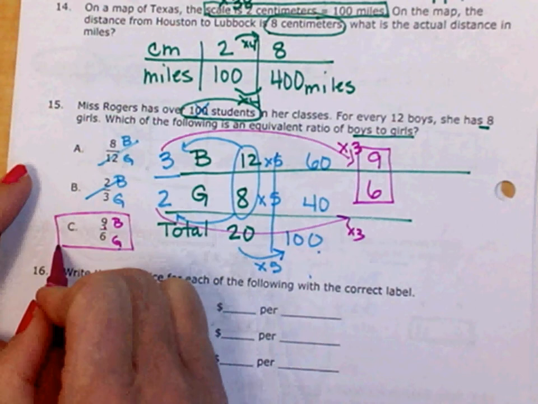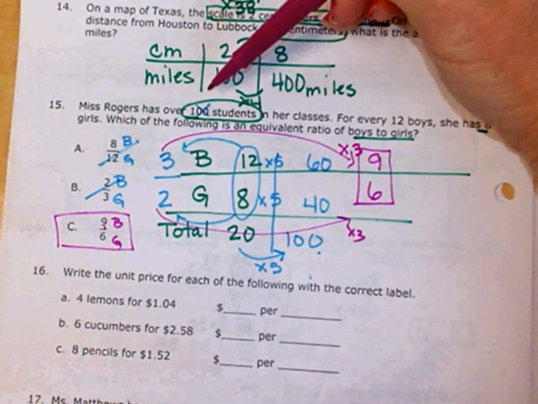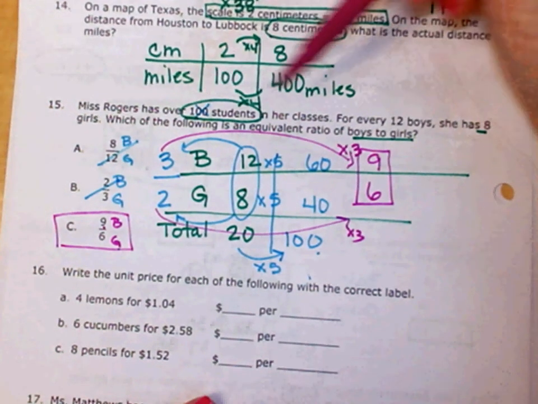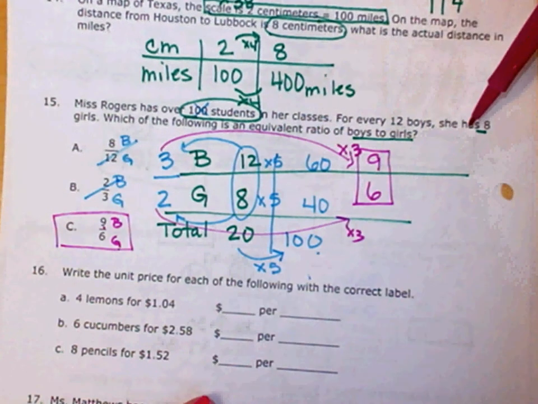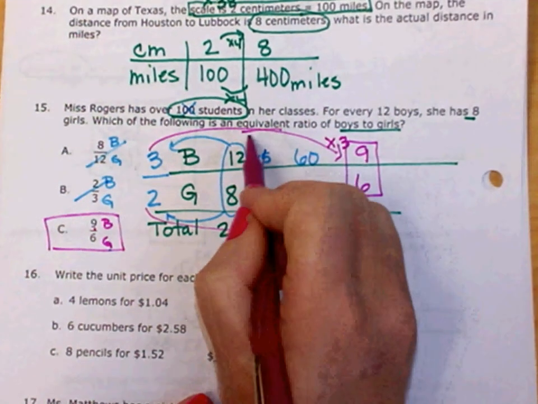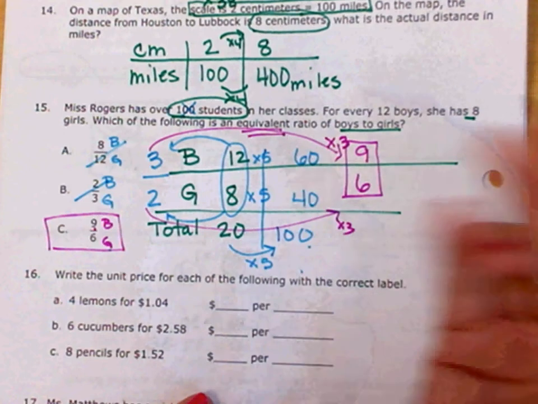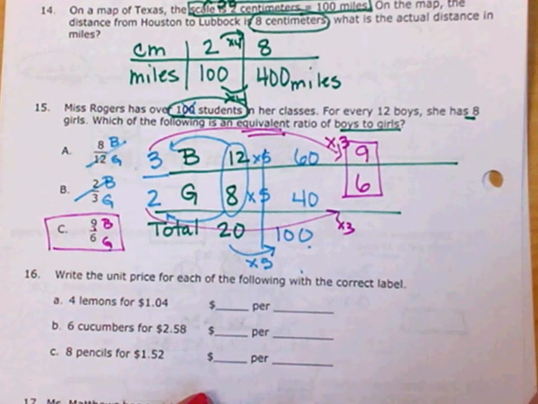So even though this problem gave me extra information up here and it compared boys to girls, it really was just wanting this equivalent word, which didn't tell me to scale up or scale down, so I did both to find my best answer.